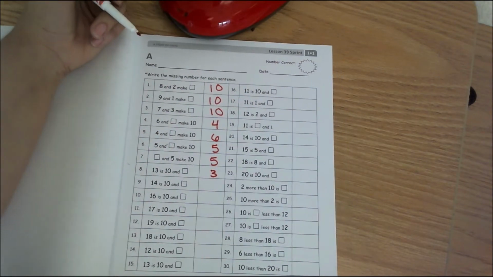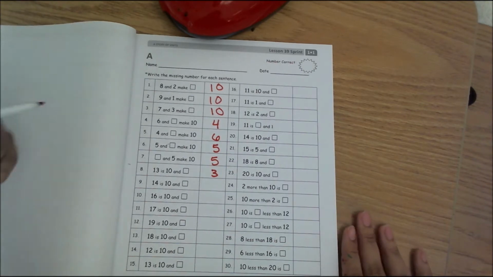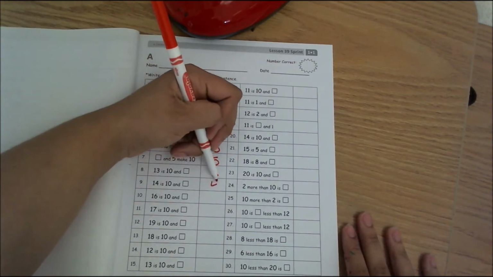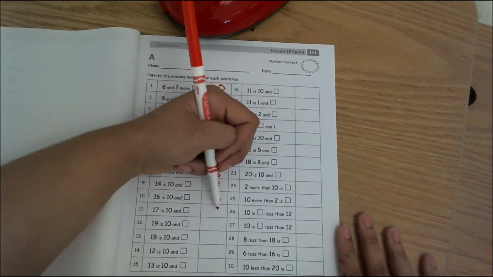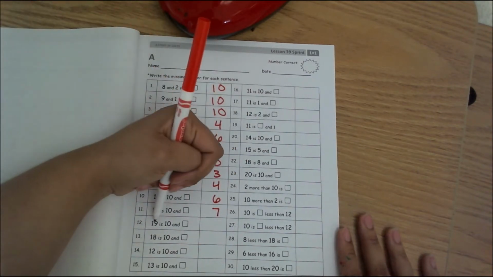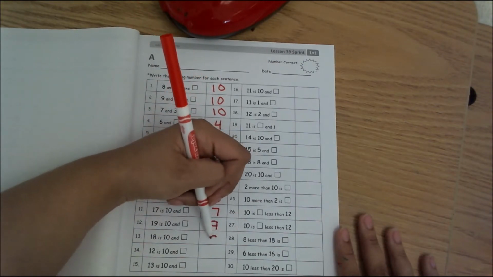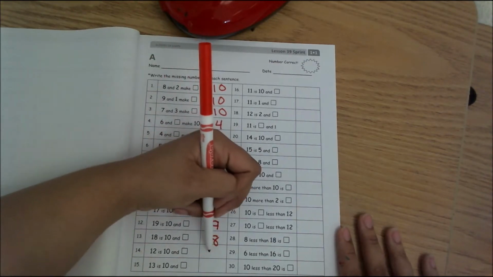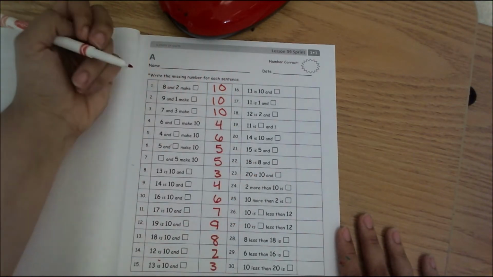Notice, like I said, this is reflective of the hide zero number bonds we did the other day. 14 is 10 and 4 more. 16 is 10 and 6 more. 17 is 10 and 7 more. 19 is 10 and 9 more. 18 is 10 and 8 more. 12 is 10 and 2 more. 13 is 10 and 3 more.